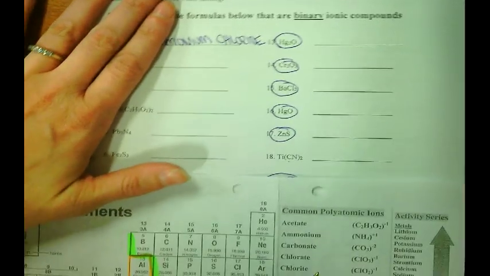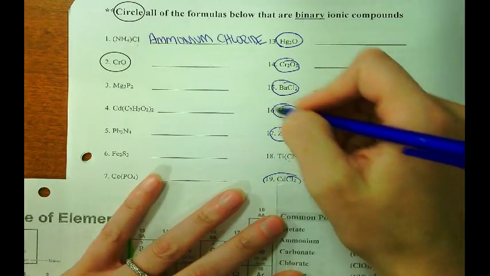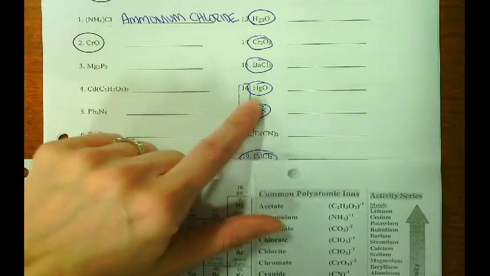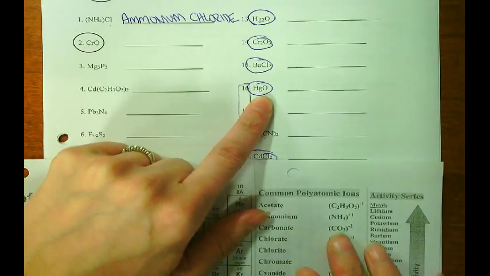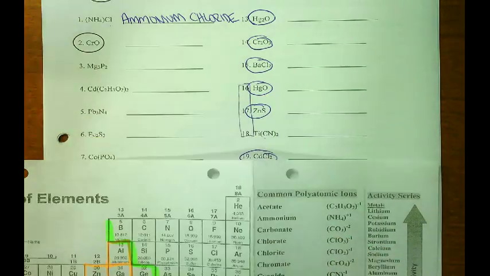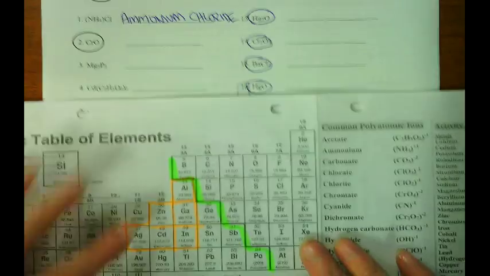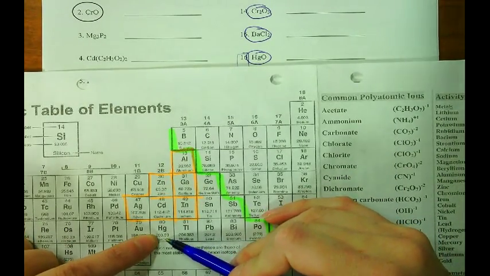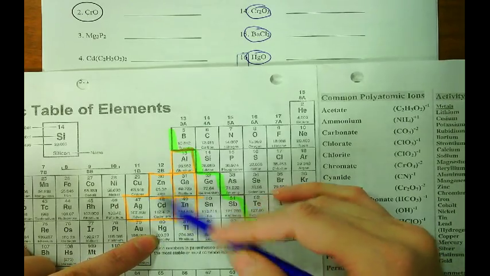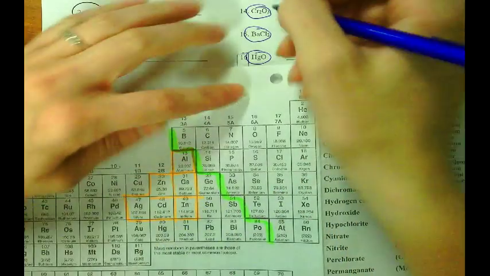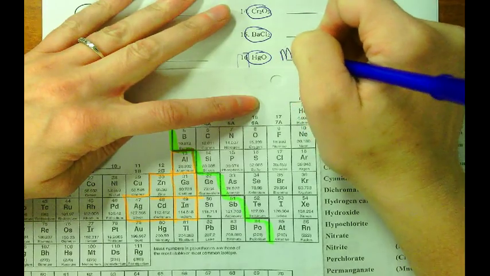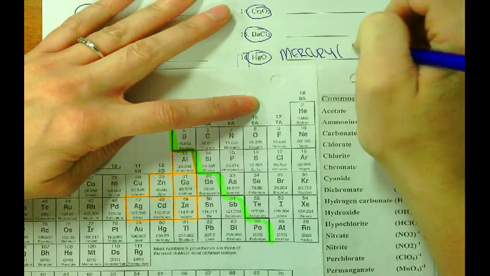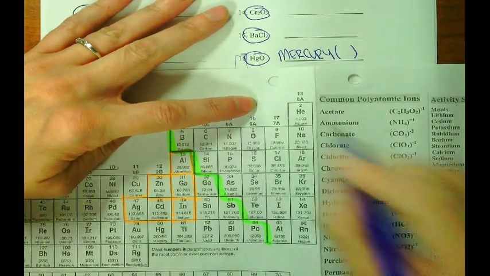So let's skip down to some of these other ones. We're going to look at maybe these three, 16, 17, and 18 together. So Hg and O. There's no parentheses, which means no polyatomics, so I can leave that alone. Hg is mercury. And mercury is down here. Mercury is going to require a Roman numeral because it's a transition metal and it's not in our exception block. So I'm going to go ahead and write mercury. And then I'm going to leave a blank for my Roman numerals, mercury blank.